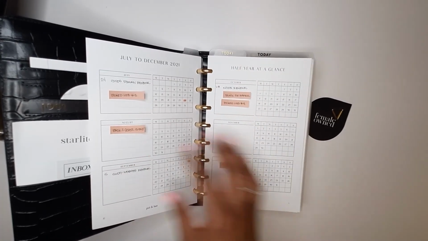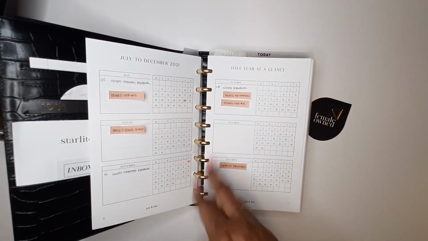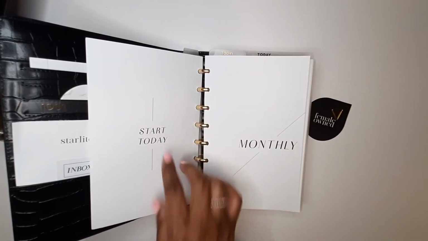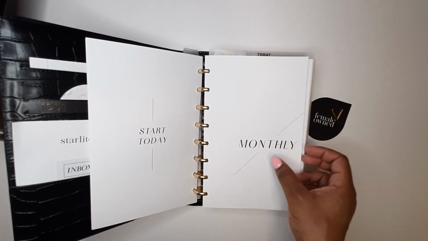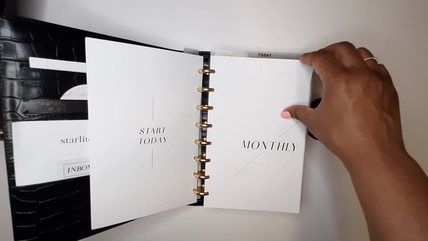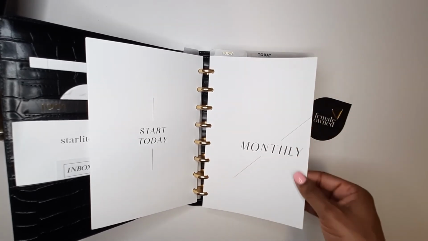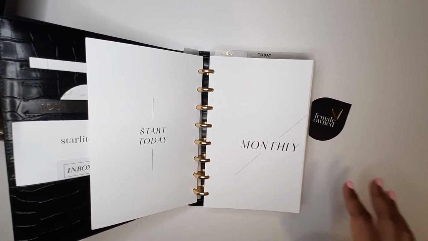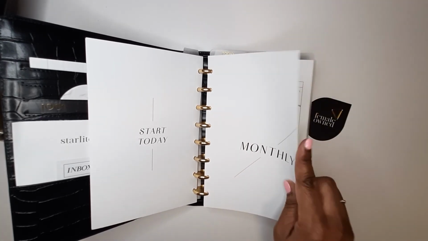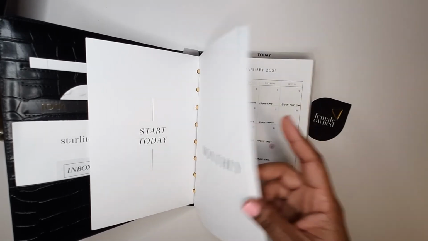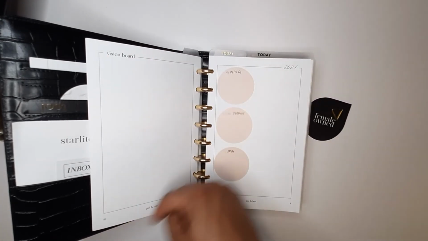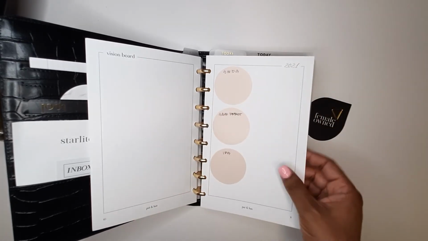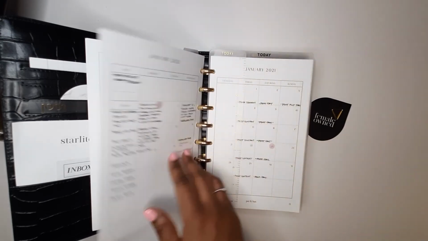So I basically have these pre-planned because a lot of these events might get shifted. And then on the back of there, it says start today. And then we go into the monthlies. Now the monthlies start with a 2021 vision board, but because I already have a vision board in my goals planner, I did not bother to fill this out. I may eventually use it for something else, but it basically has an open space here that says vision board, and then over here it says 2021. So you have 2 sheets to fill up and create a vision board.